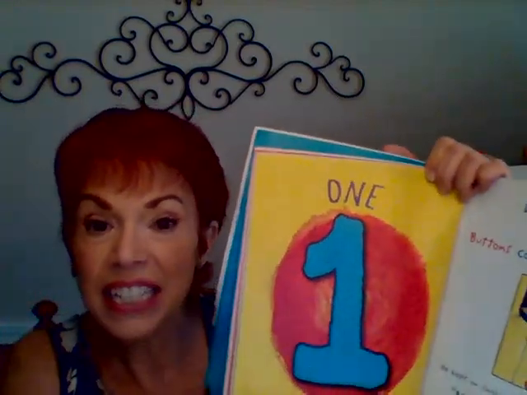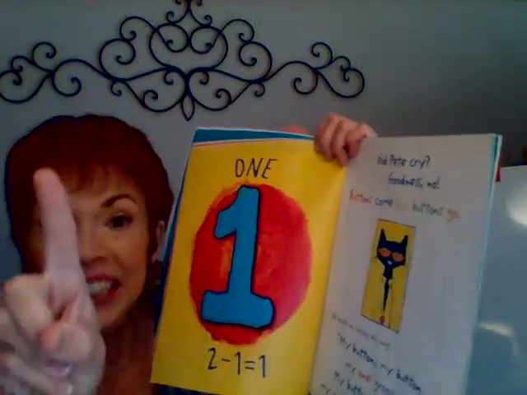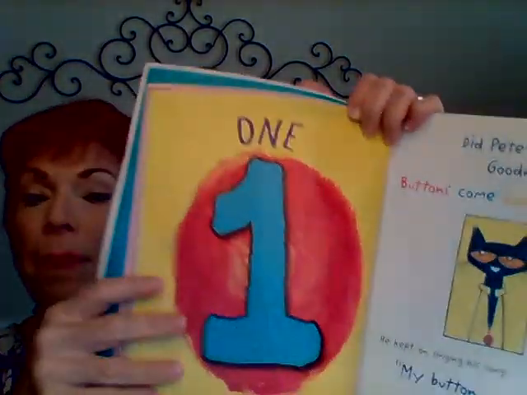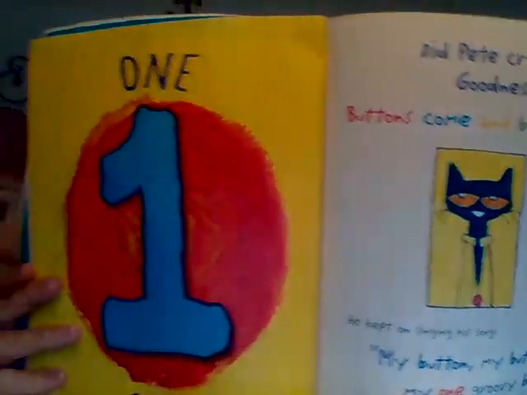My buttons, my buttons, my 1 groovy button.